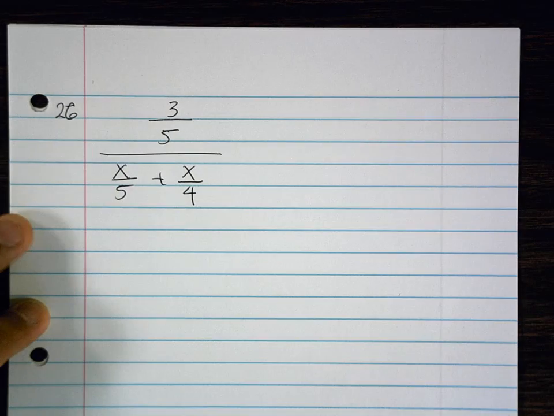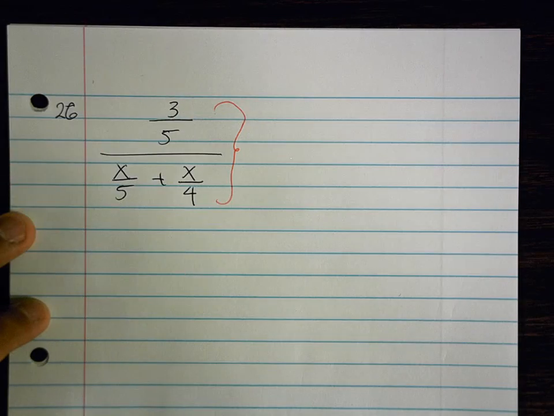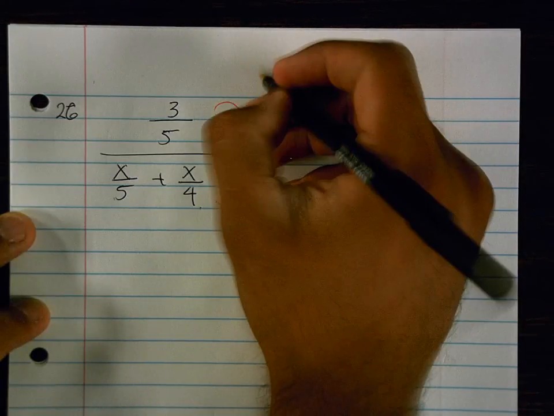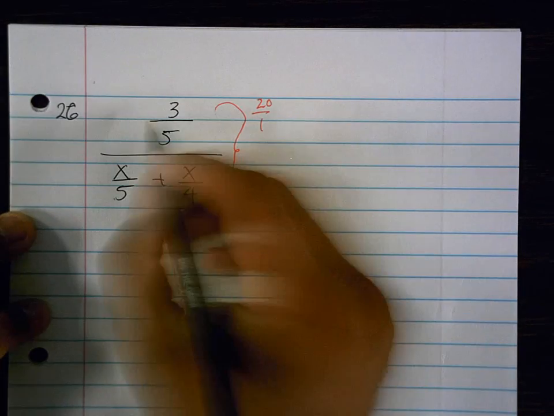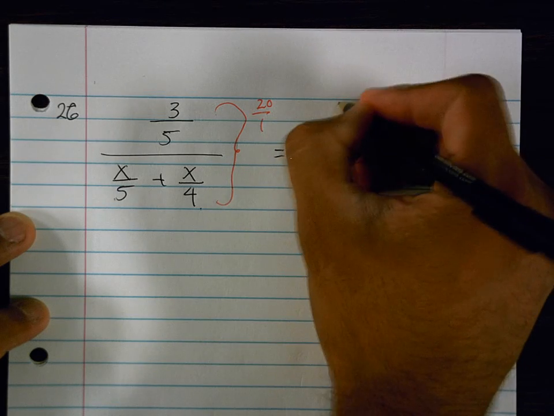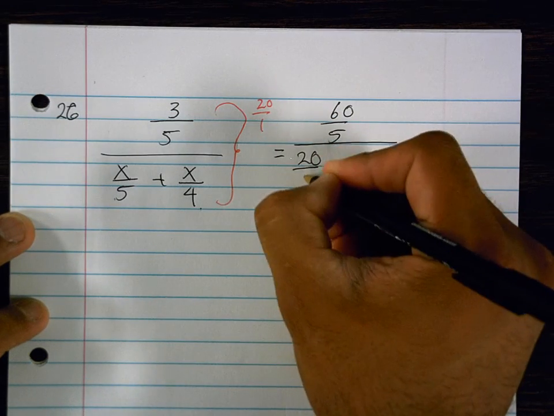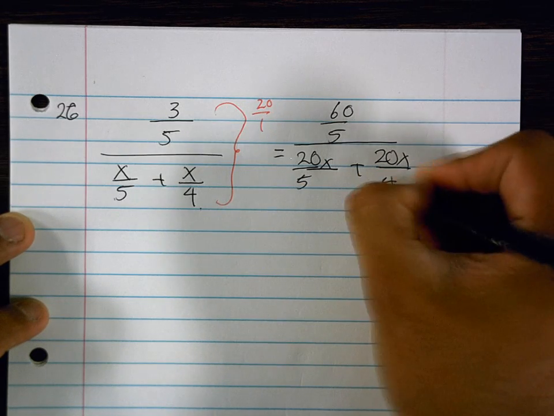So this is another example of a complex fraction. Looking at this, I look at 5, 5, and 4, so the GCF in this case is 20 over 1. I'm going to multiply that by everything, and that turns into 60 over 5 all over 20x over 5, plus 20x all over 4.